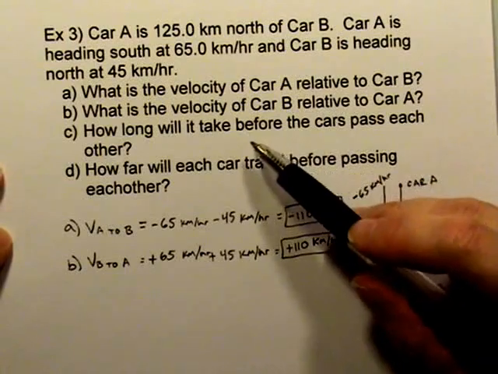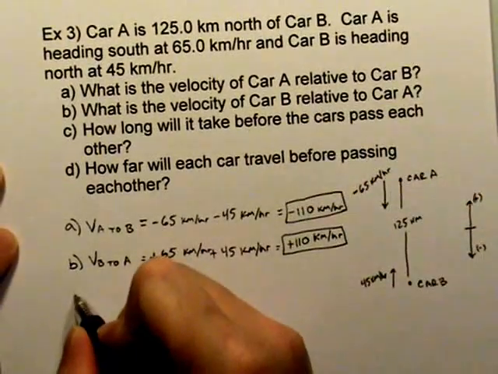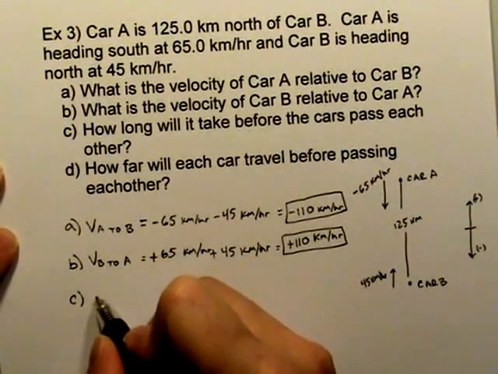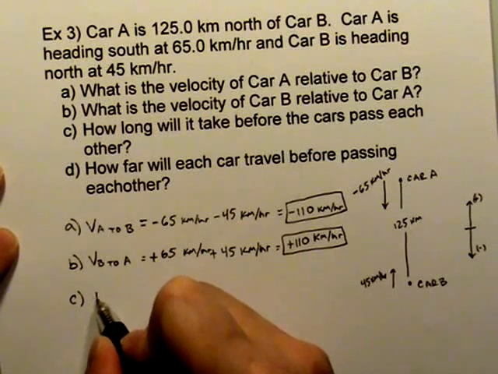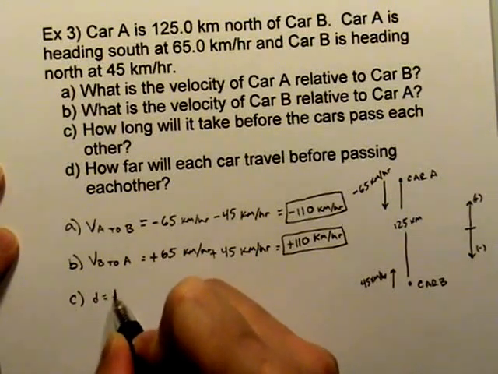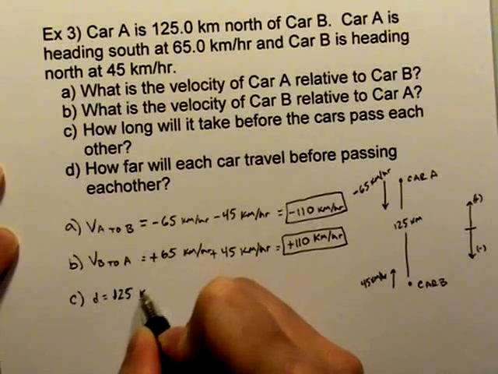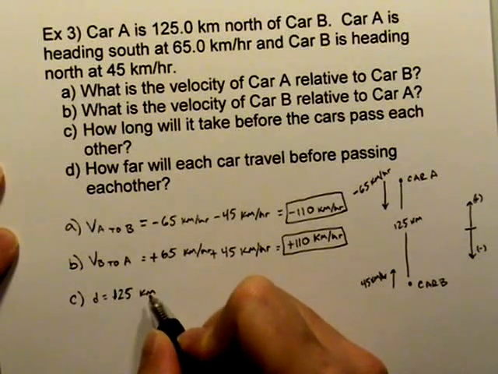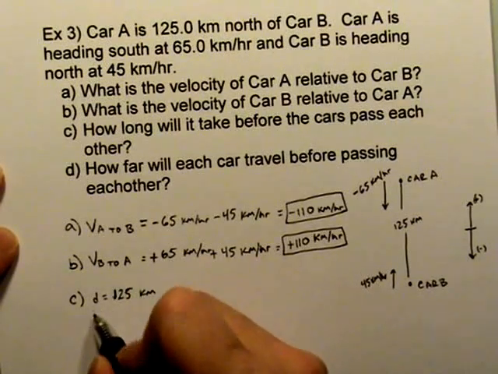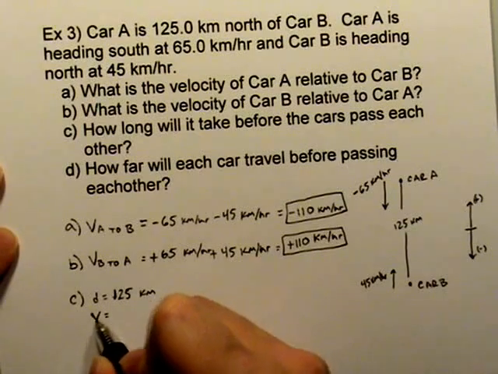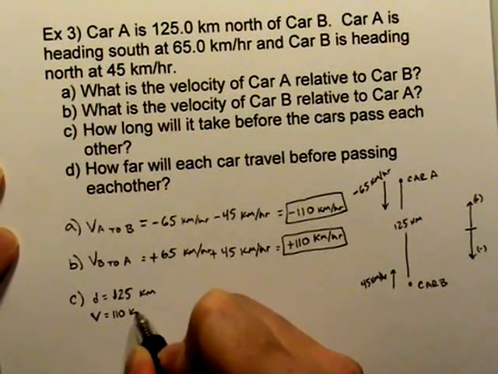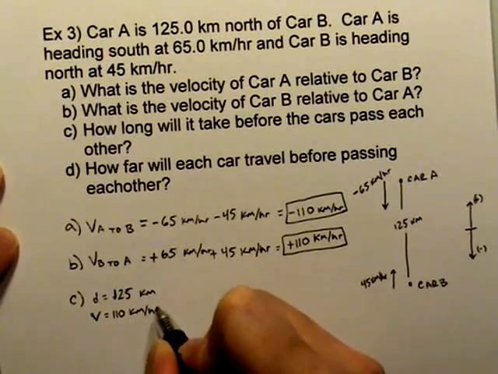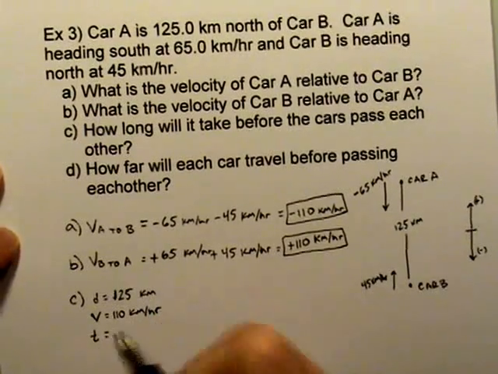Now, in terms of how long it will take for the cars to pass each other, this is really a standard problem. I know that they have a distance of 125 kilometers to cover. They have a combined velocity of 110 kilometers per hour, and we're looking for the time.